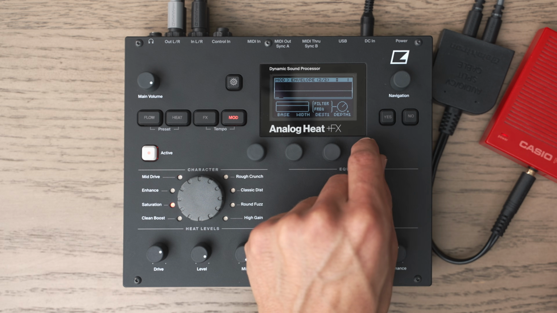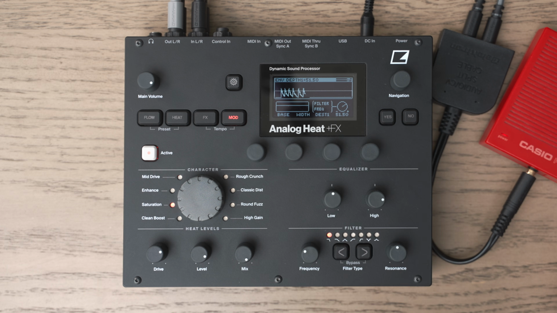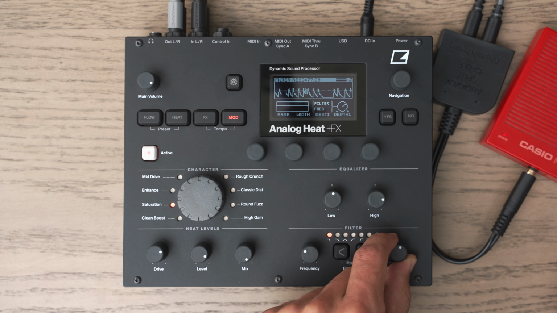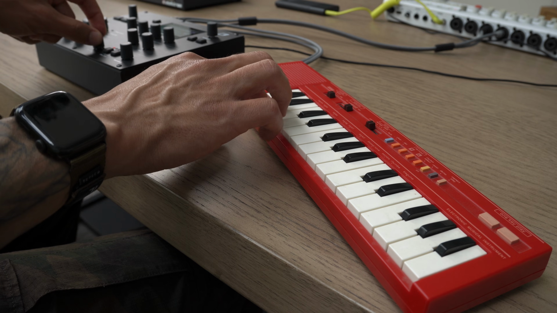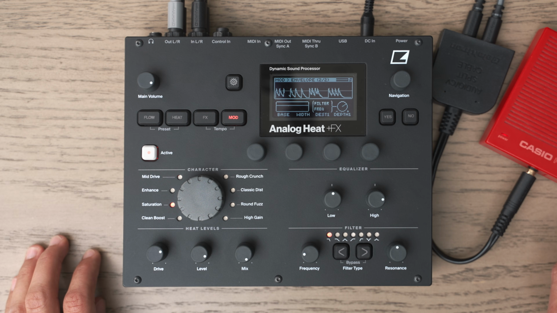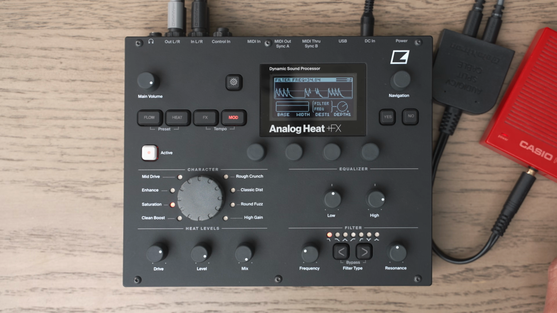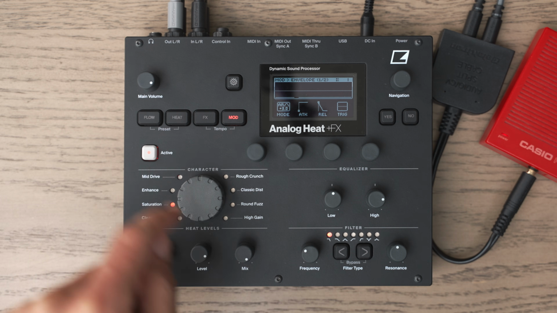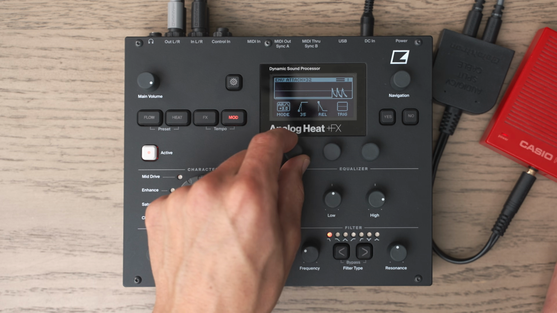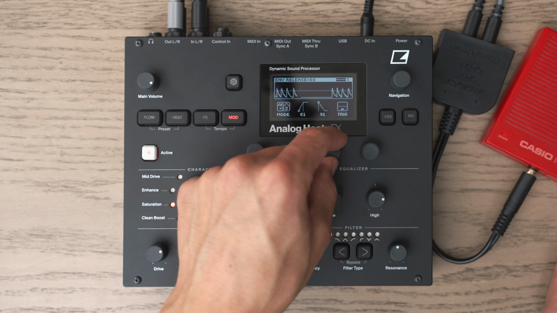So now, give it a little bit of resonance to really hear it. Right, without it, with it, maybe a little higher. Now going back to the first page, we can play with the attack and the release, which will be kind of like your typical envelope.